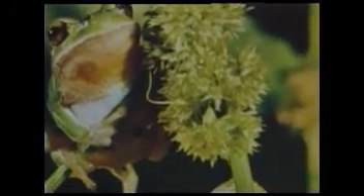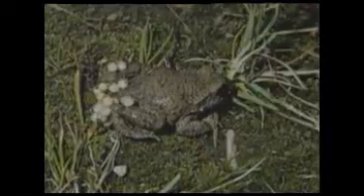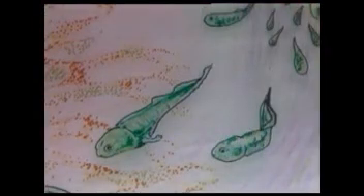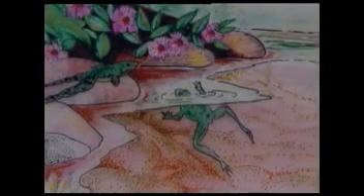Among frogs and toads, the male clasps the body of the female, while the latter lays eggs in the water. The male then releases sperm to fertilize the eggs. Thus, eggs are fertilized externally. The larvae, called tadpoles, hatch from the eggs and change into tiny frogs as they mature and develop.